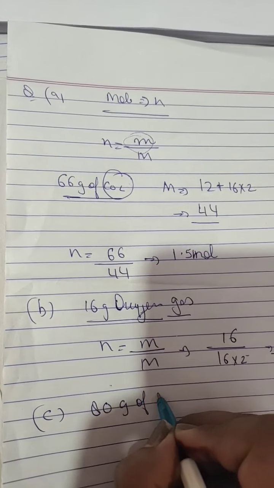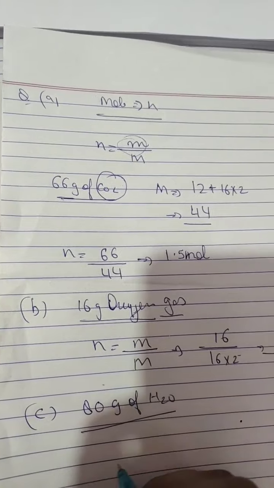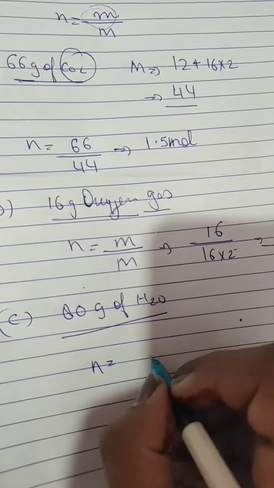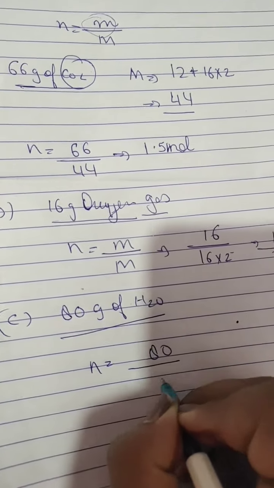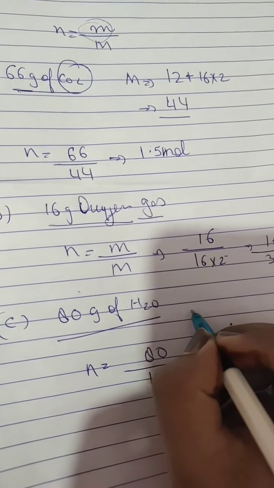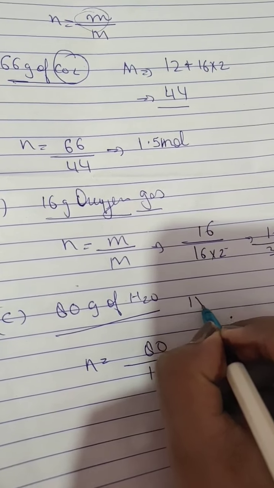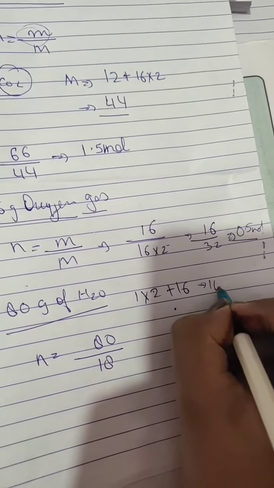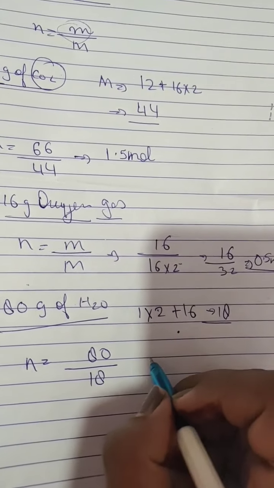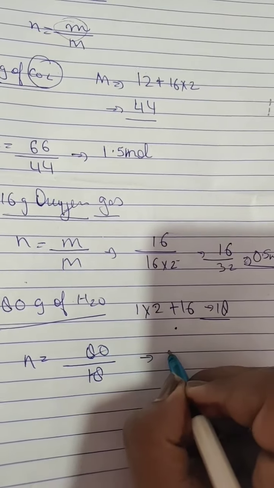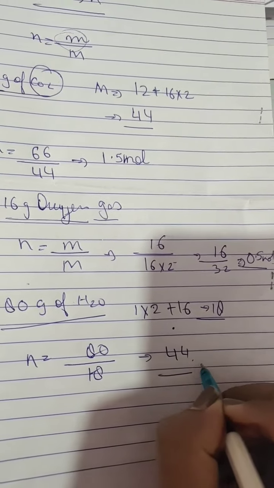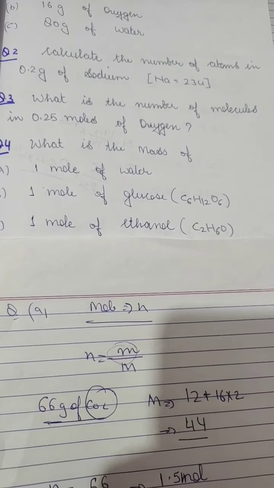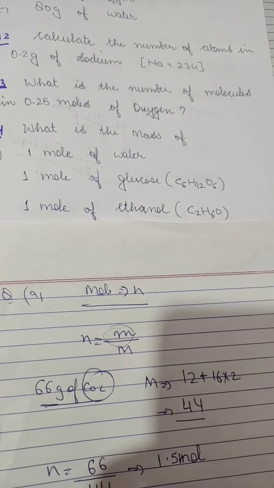Okay, so next is 80 grams of water or H2O. So n equals 80 upon water, which is 18. How? H is 1 into 2 plus 16, it becomes 18 grams. Okay, so if we cut it, it will be 4.44 mole.